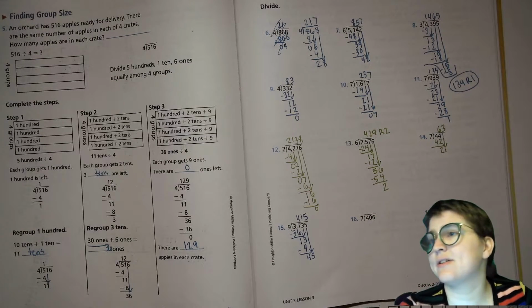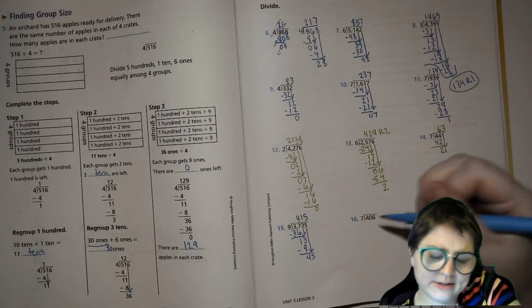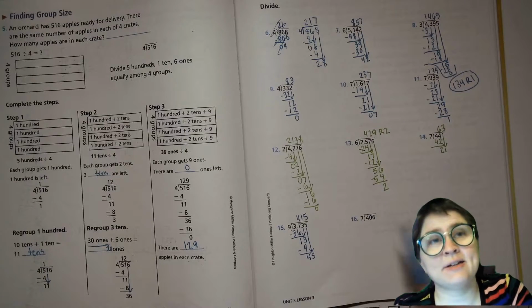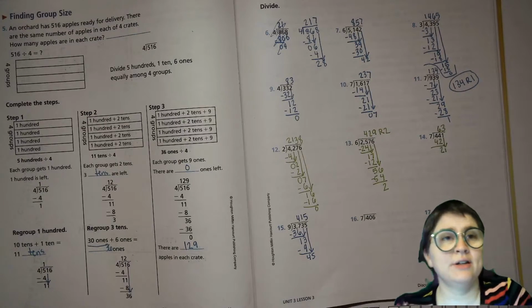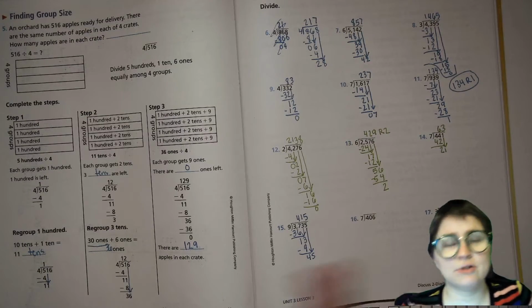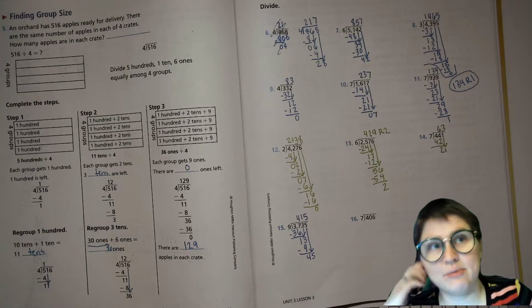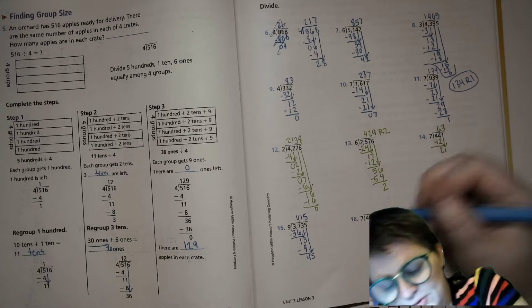415 is our answer. Okay. Next one, here we go. 7, if you have 400 of something and 7 boxes, can you put a whole 100 in each of the boxes? No, you can only put a full 100 in 4 of the boxes, and then 3 would be empty. So we're not going to do it like that. We're going to move over to our tens place.